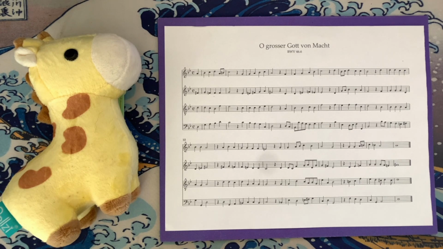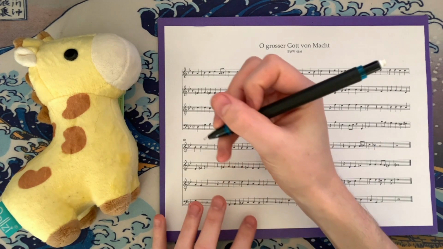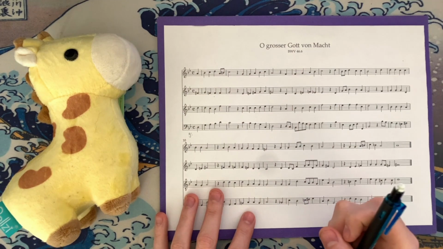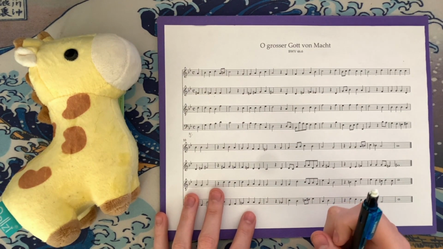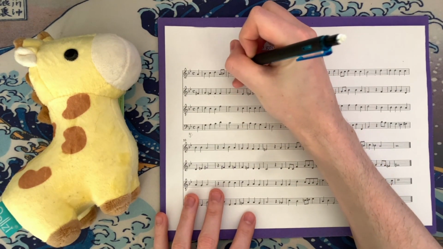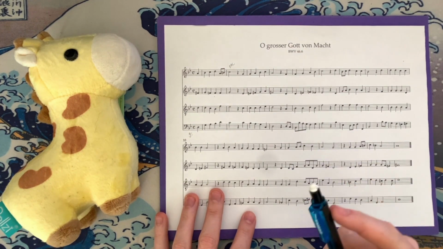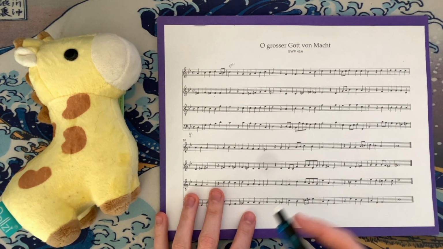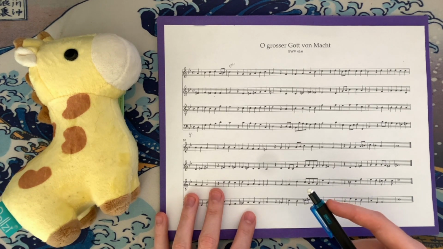But regardless, D major with two flats still implies G minor, so we have a starting point. However, our first cadence, I'm going to call it a perfect authentic cadence on the weaker side of the perfect authentic cadence, in the key of C minor. So we're looking for a point in which we modulate.